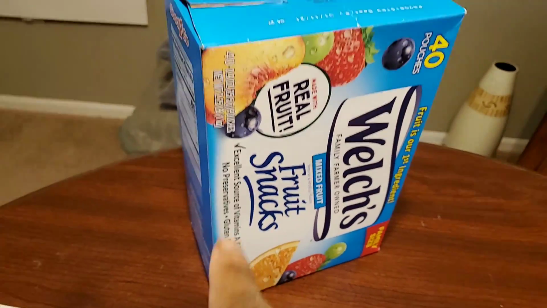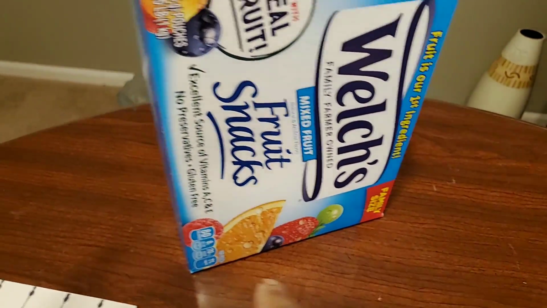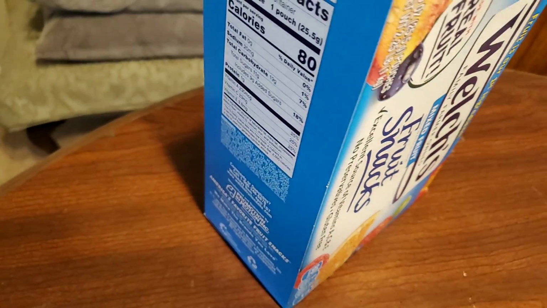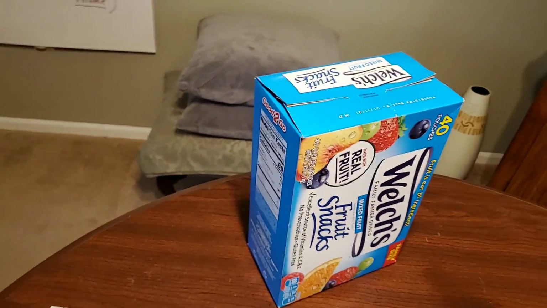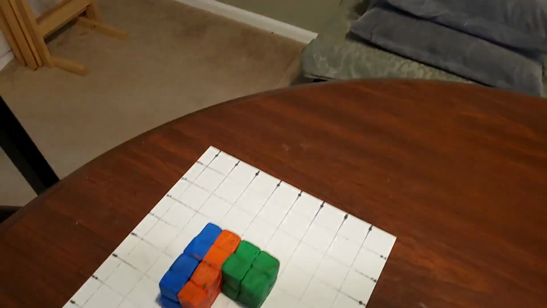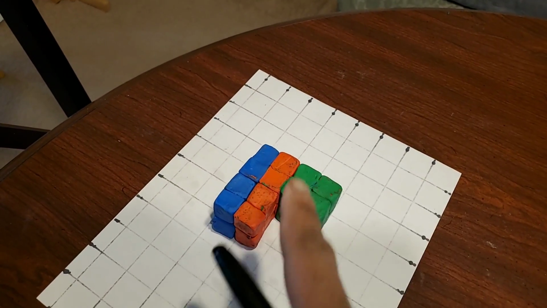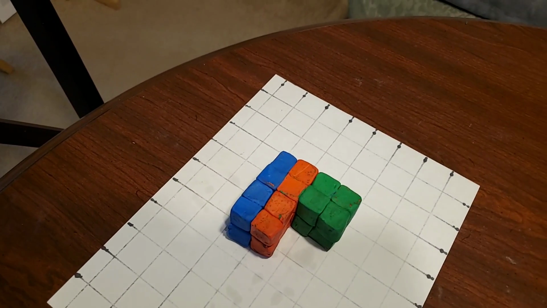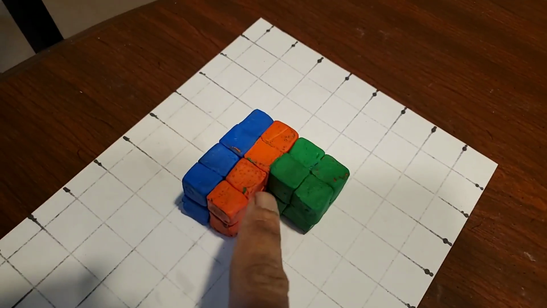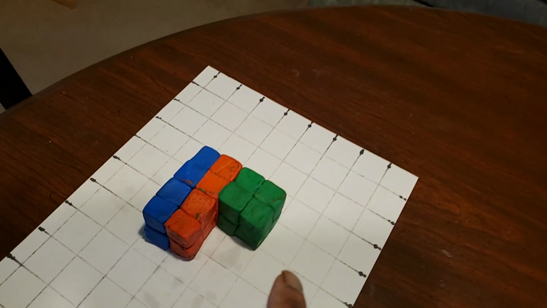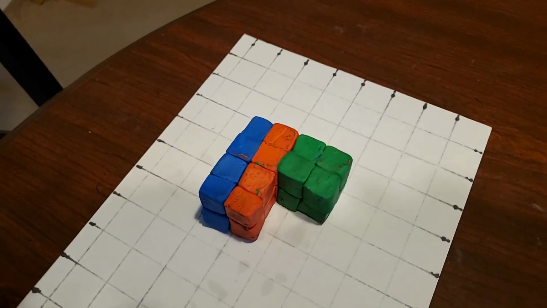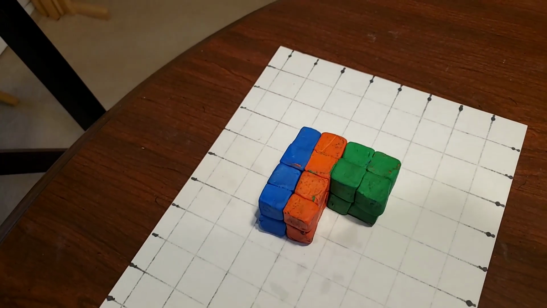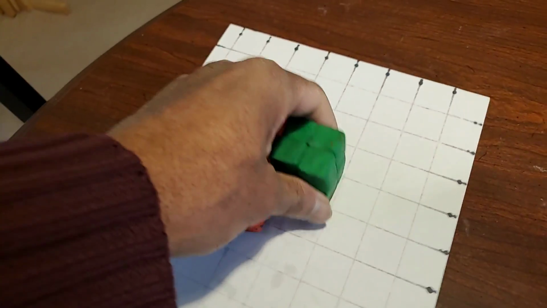We can measure the length, the width, and the height very easily with this box. Since this is not a completely full object, we cannot measure this the same way we can measure this fruit snack box. So we are going to have to use a different strategy to find the volume of this irregular object.